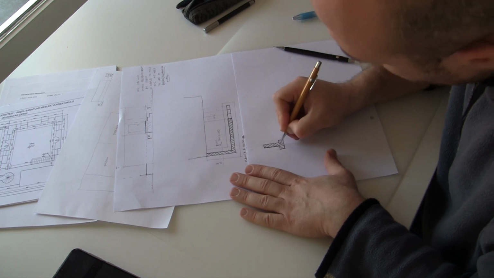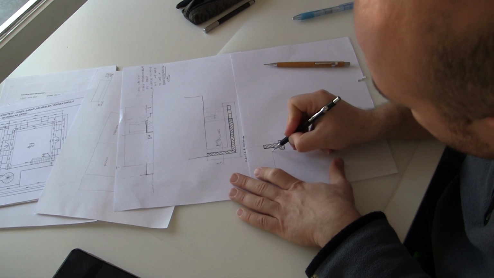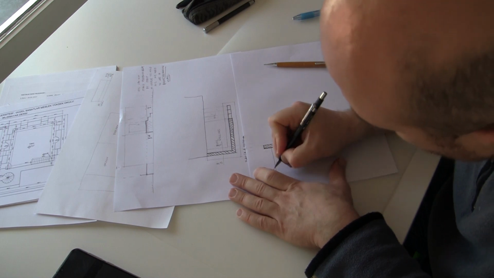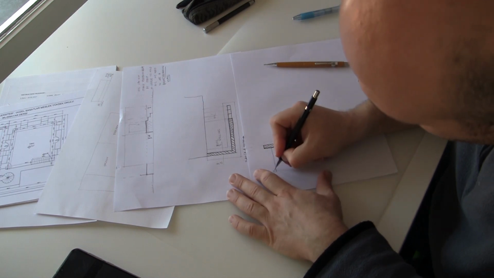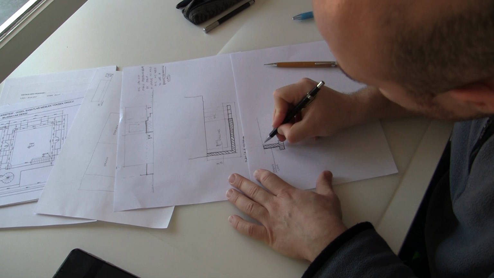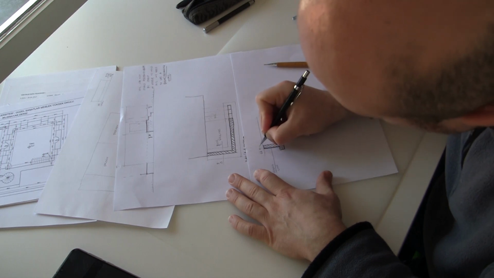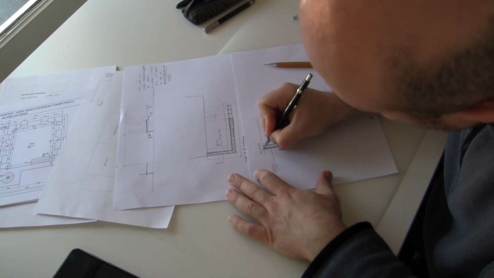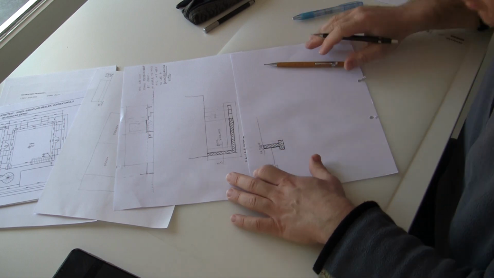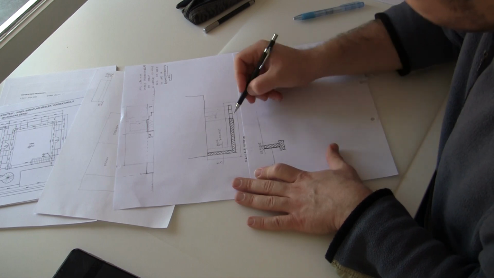Let's remember the ground line now. Ground is somewhere here. Let's write it. This is ground line. What about this line? This line will be ground floor line. And what will I do at this point when I come to there?